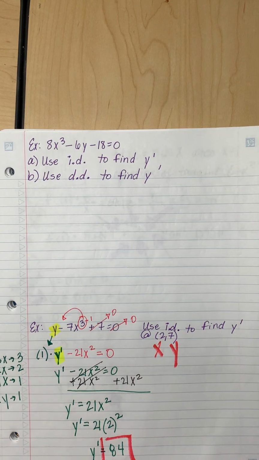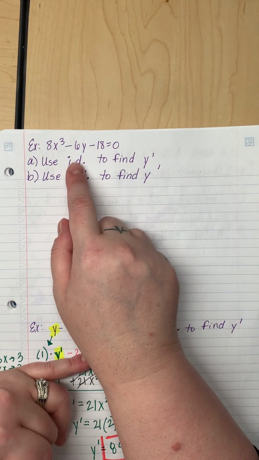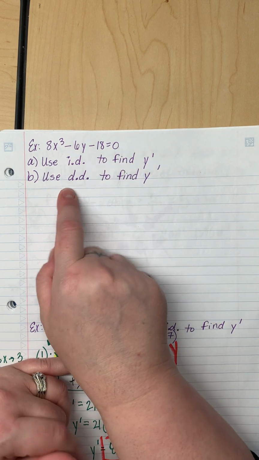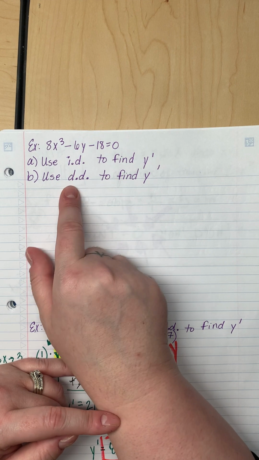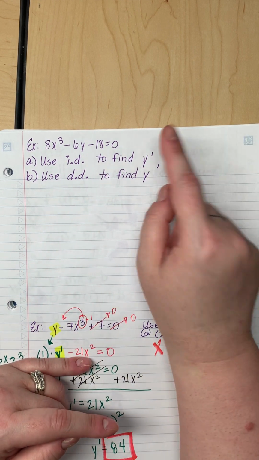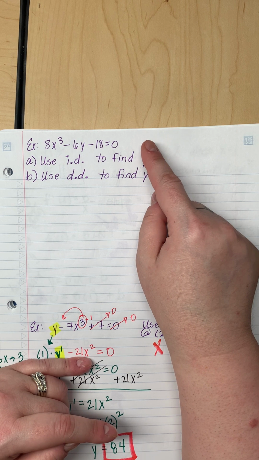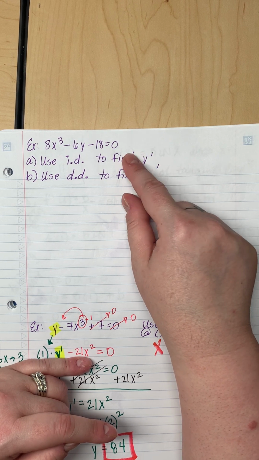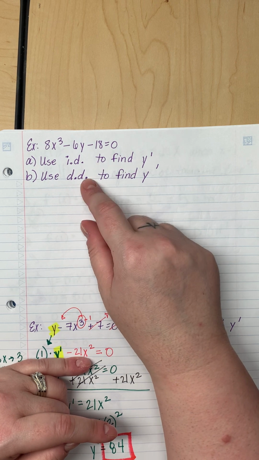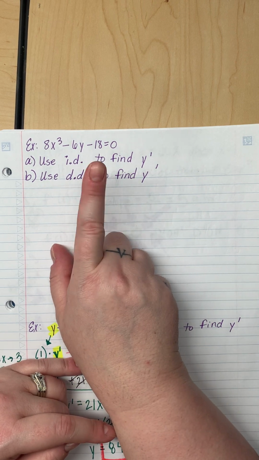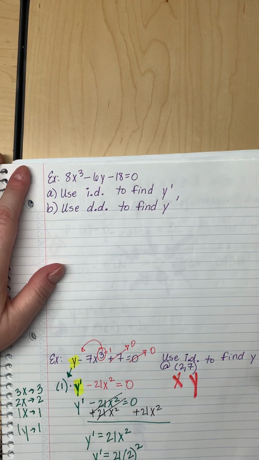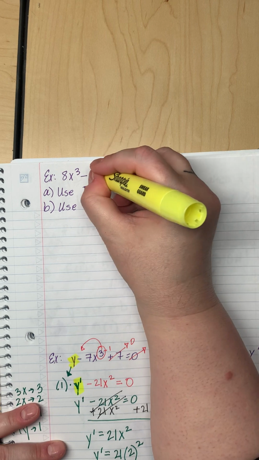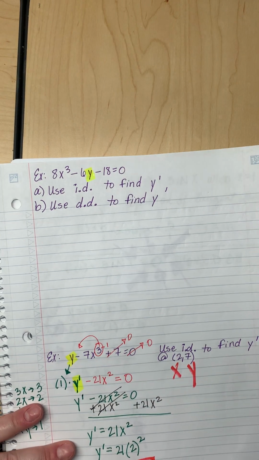Okay, let's do this one above. It's pretty much the same thing, only part A says use implicit differentiation, and part B says use direct differentiation. So what that means is we're going to do the funky way we just learned for part A, and the old school way to find part B. For part A, we're going to do what we've been doing. Every time we take the derivative of a y, we have to put a y prime.